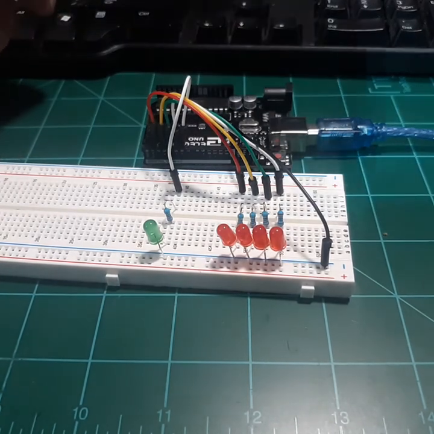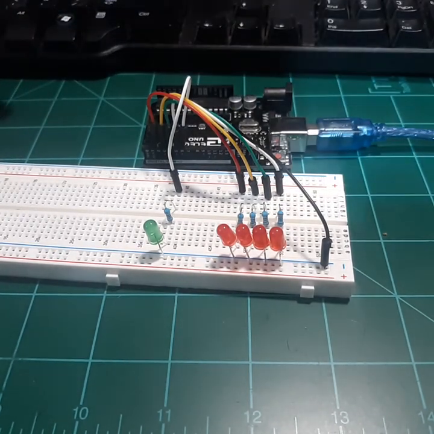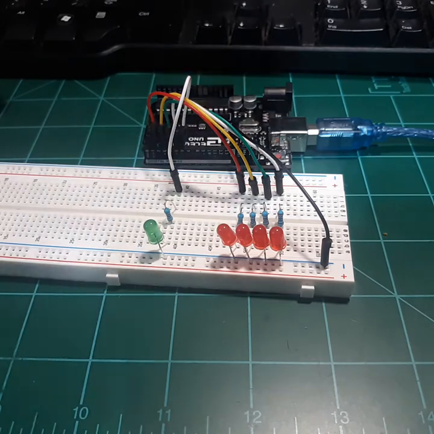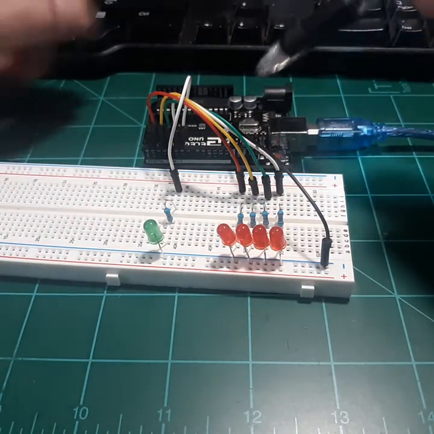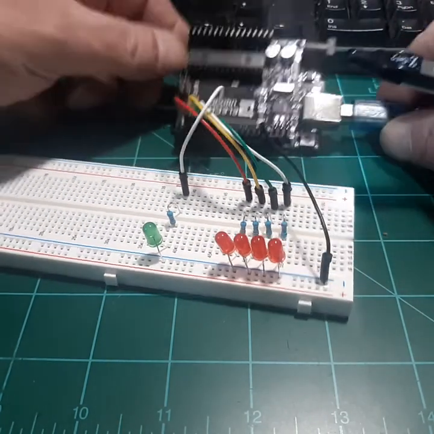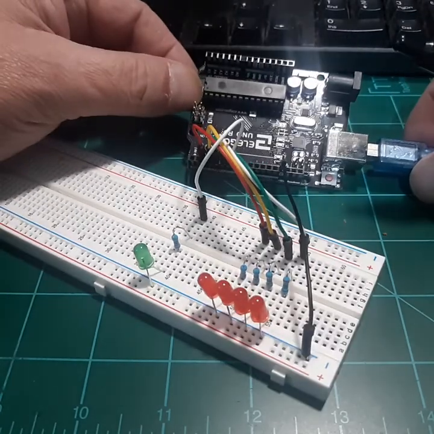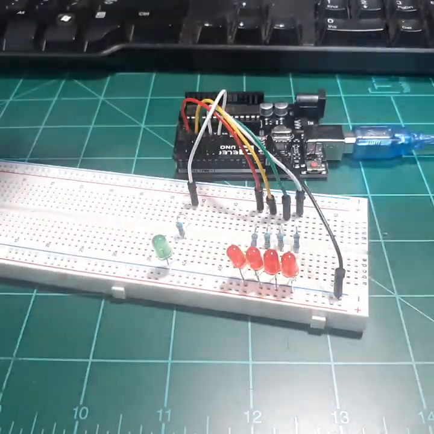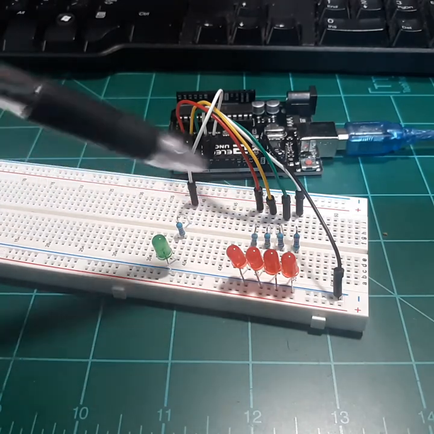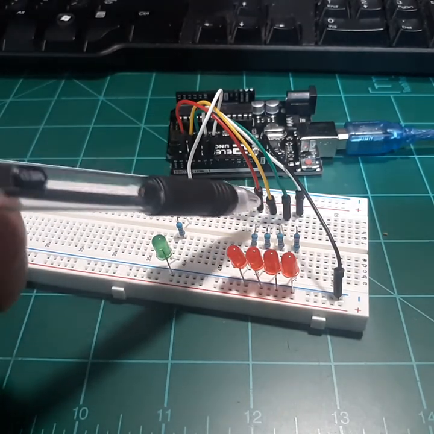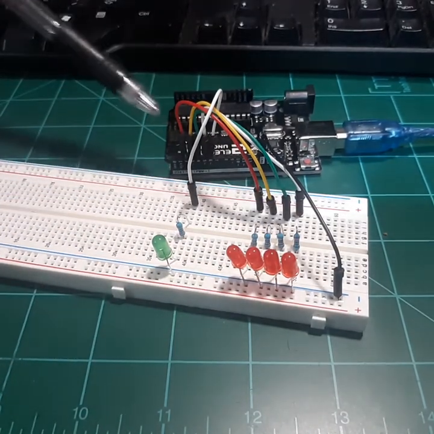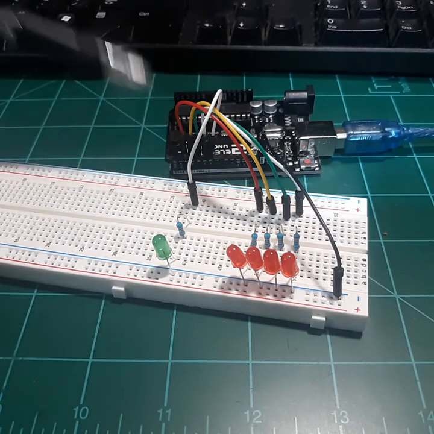Okay, let's look at what we have on the Arduino here. We've got a Uno R3 board. What I've got wired up here is 4 LEDs, and these are just wired to pins 2, 3, 4, and 5 in order. Digital pins 2, 3, 4, and 5 over here.